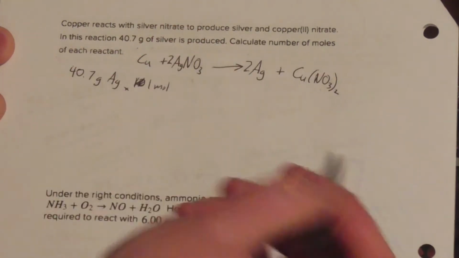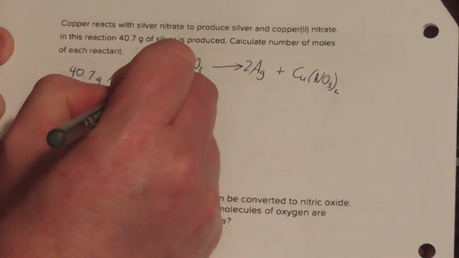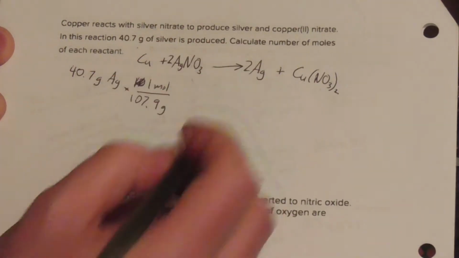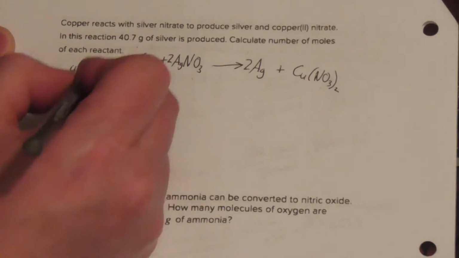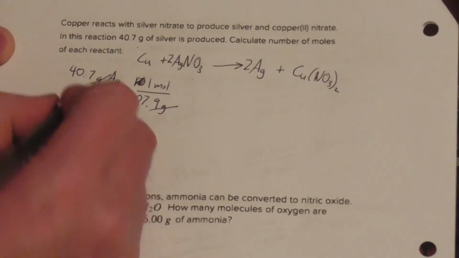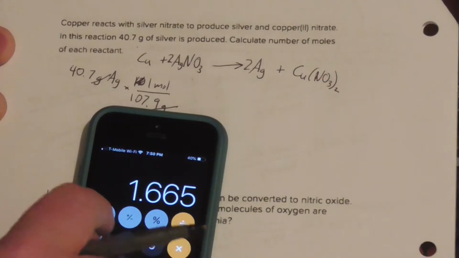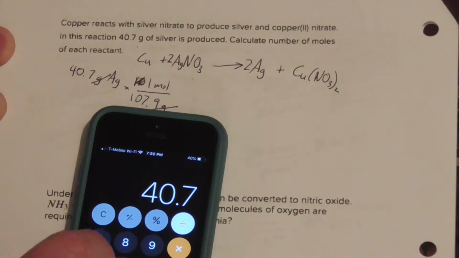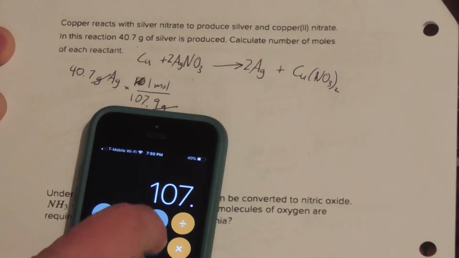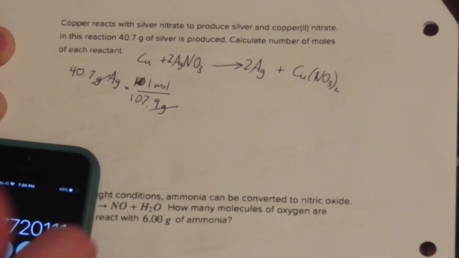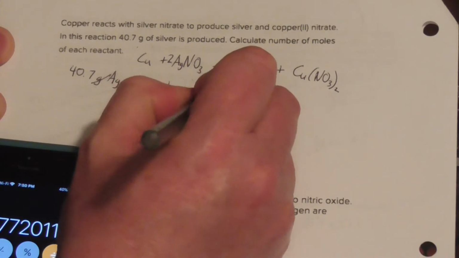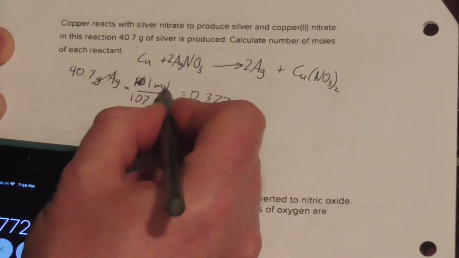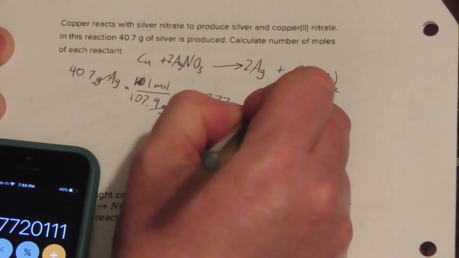One mole, because I want to cancel out 107.87. We'll call that 107.9 grams. That's the gram molar mass for silver. My grams cancel out. I get 40.7 divided by 107.9, which equals 0.377 moles, because that's the only unit I have left, of silver.